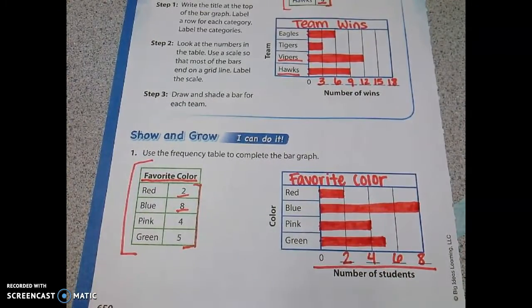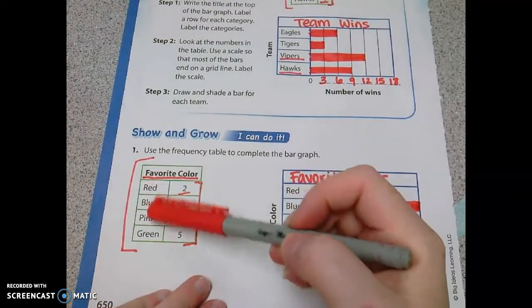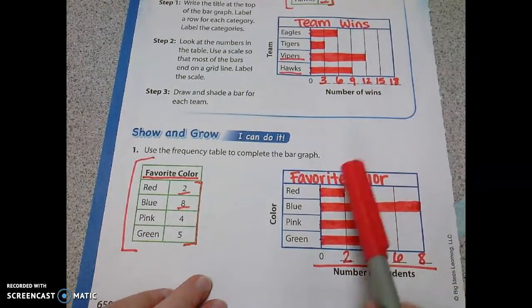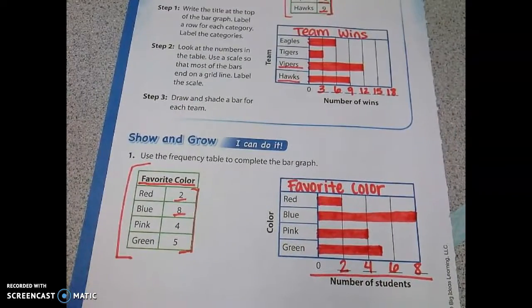All right, now you're going to make your own bar graphs. Remember, if it doesn't have anything right here, you need to transfer what's in your frequency table over to right here, okay? And your title. All right, good luck. Let me know if you have any questions.